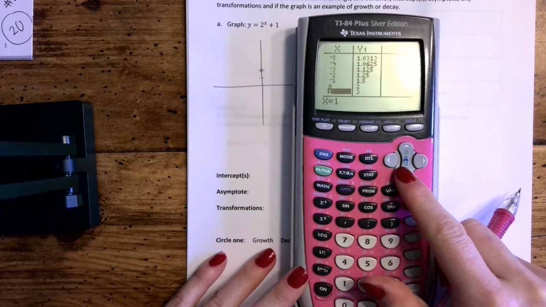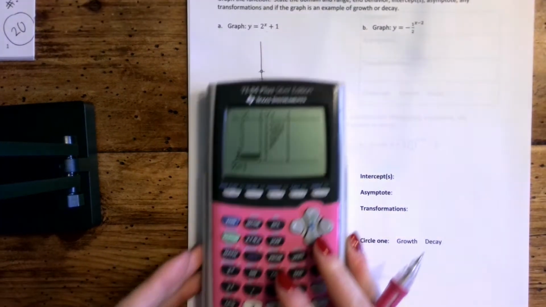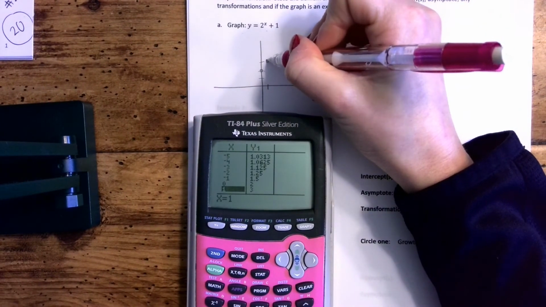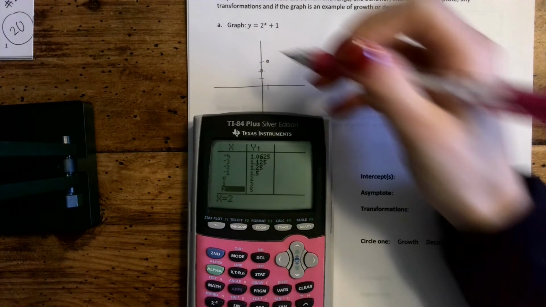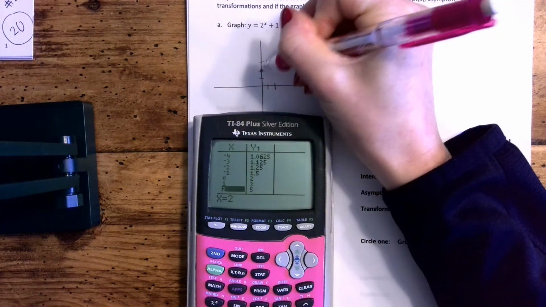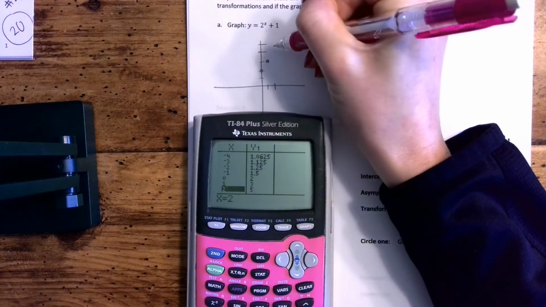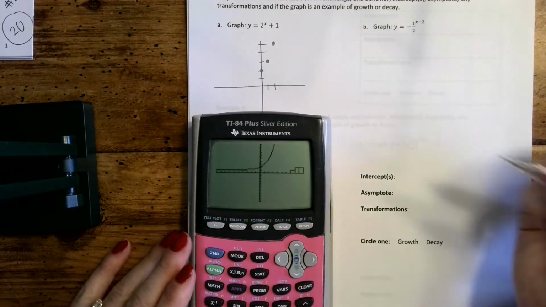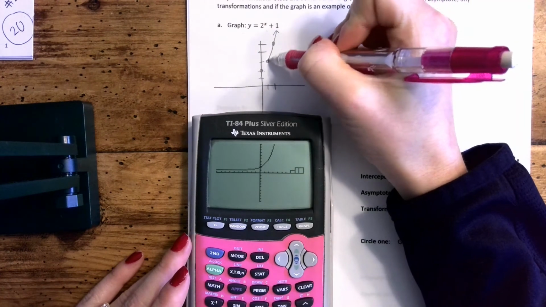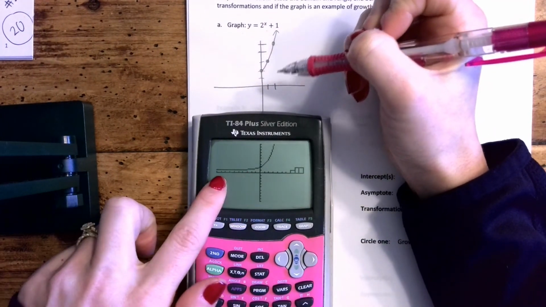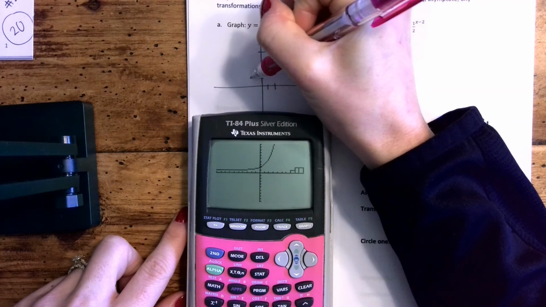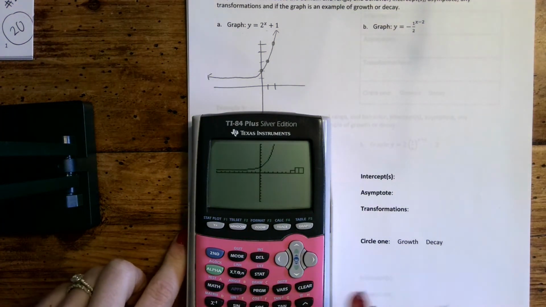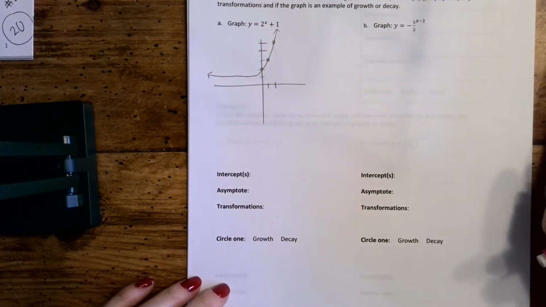I'm going to keep scrolling here. 1, 3, I can also include. So right 1, up 3. 2, 5. And then I'm going to go back to my graph so I can see. It looks like it's going to keep going up, but it does look like it's flattening out here. So there is my graph. Not perfect, but it's good enough.